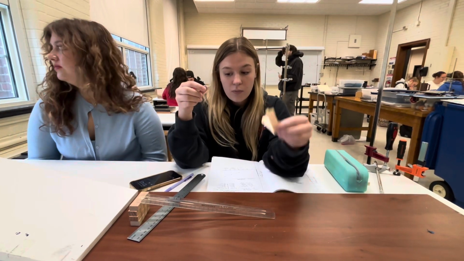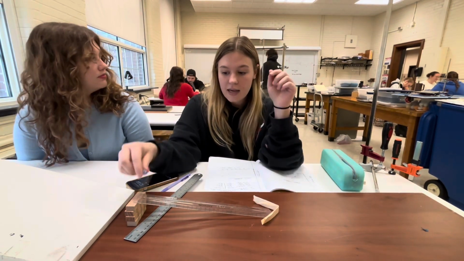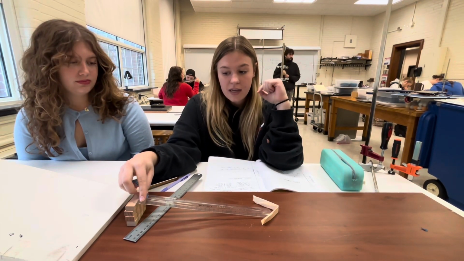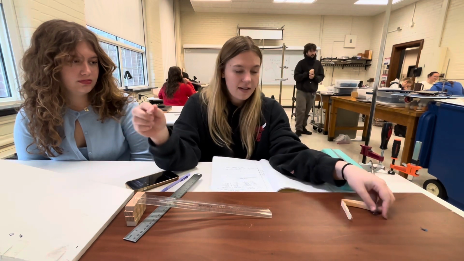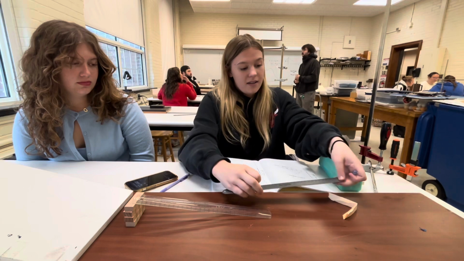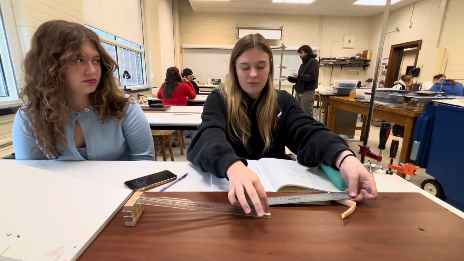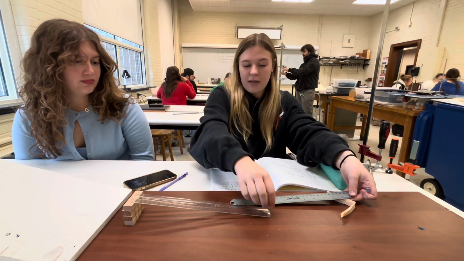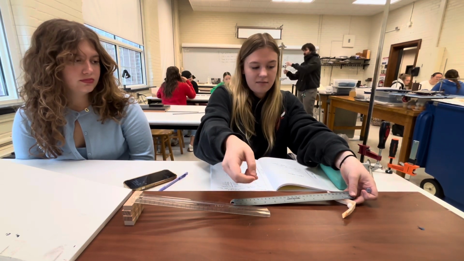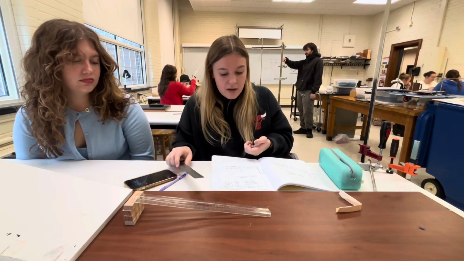And then what we did was we put a stopper here, a paper stopper, and then we started it at the top, and we rolled each marble down, and then we got the distance from where it stopped, and we measured that in centimeters.